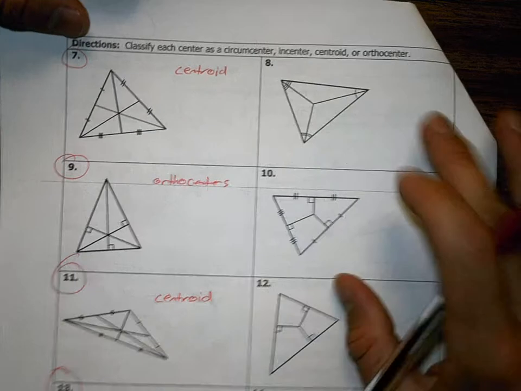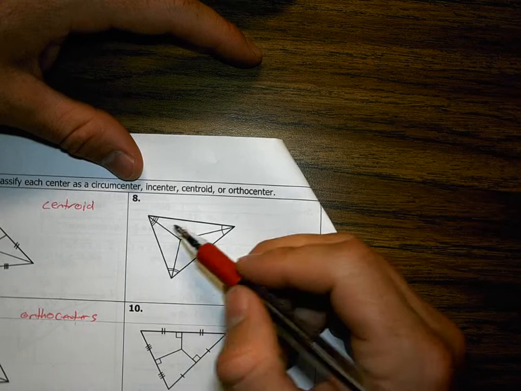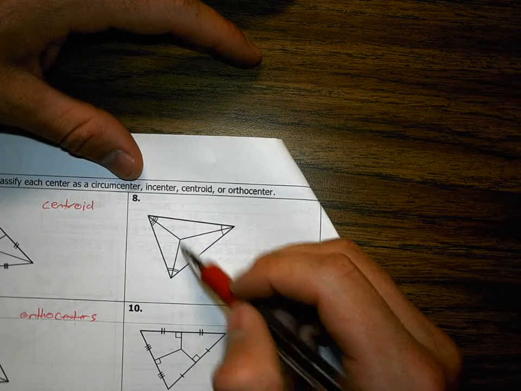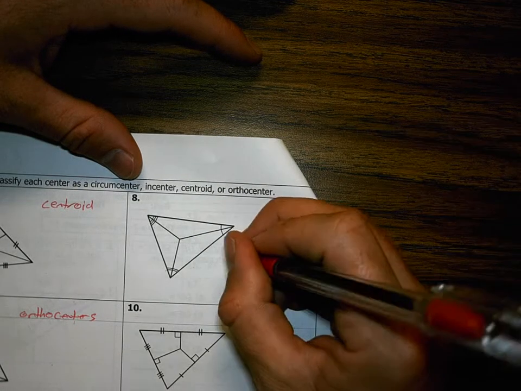I'm going to go over the right side. Again, I didn't require you to do it, but it's always nice to know. So, angle marks, angle marks, angle marks. These are all angle bisectors. Angle bisectors meet at incenters.